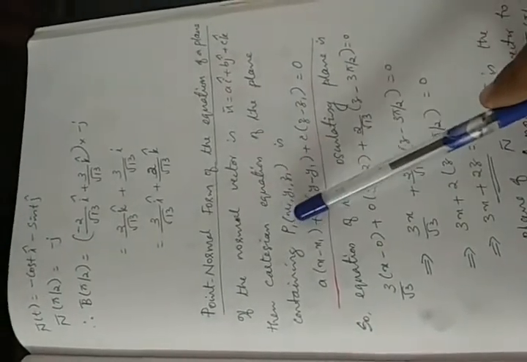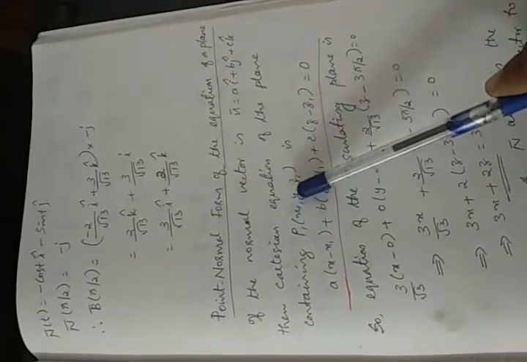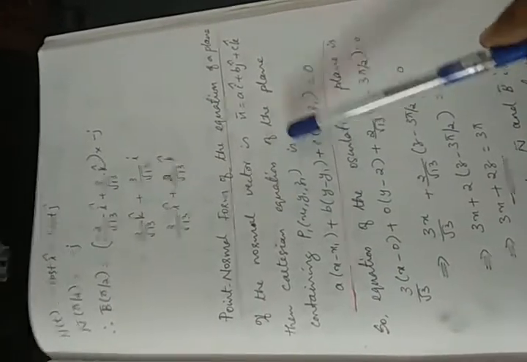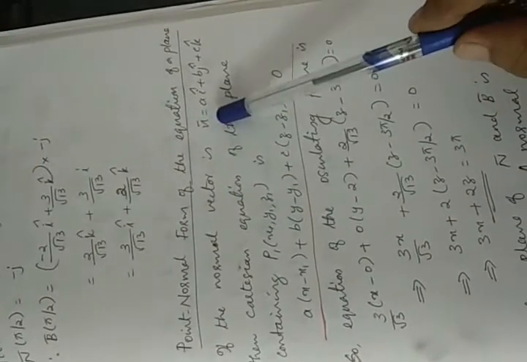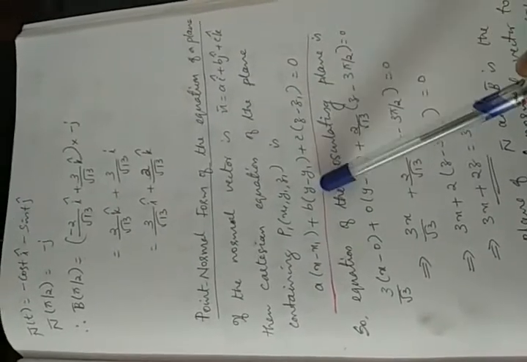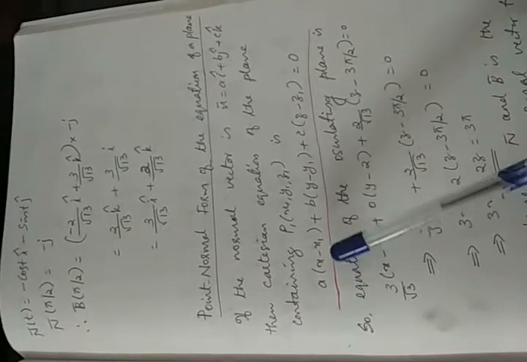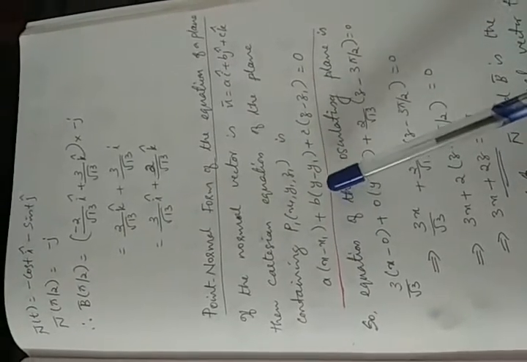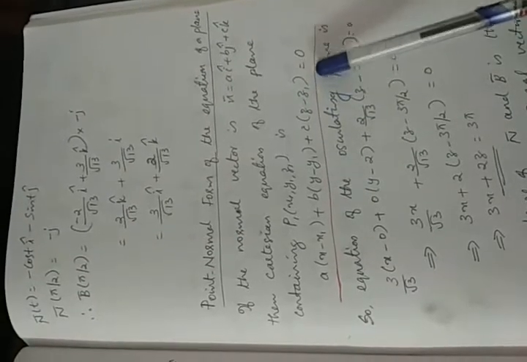That is, if we have a point P1 (x1, y1, z1) on the plane, and if this n bar is a normal vector to that plane, then the Cartesian equation of the plane is given by a into x minus x1 plus b into y minus y1 plus c into z minus z1 equals 0. So here we have the point P.